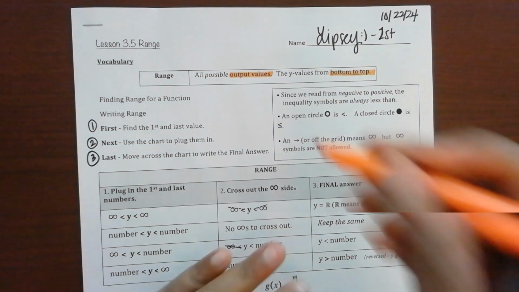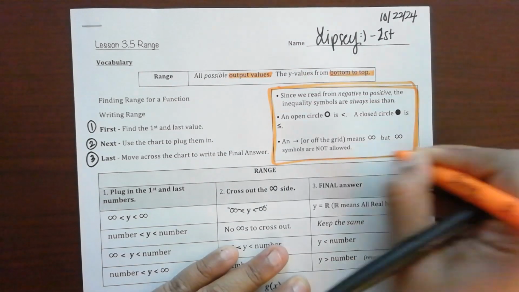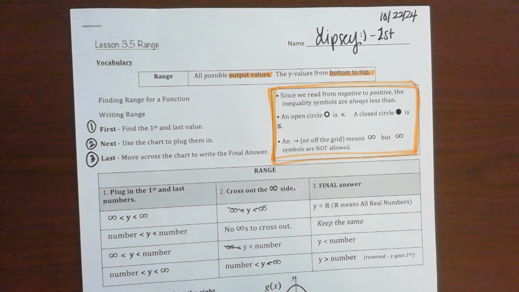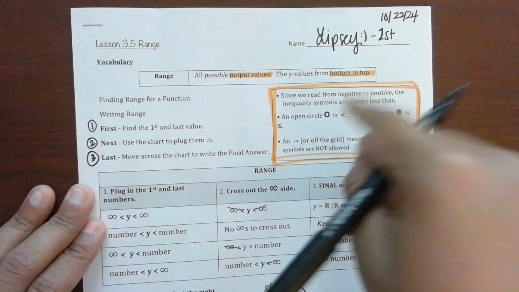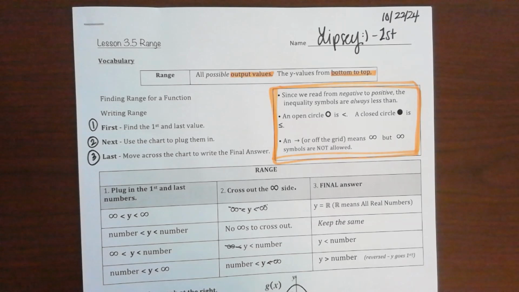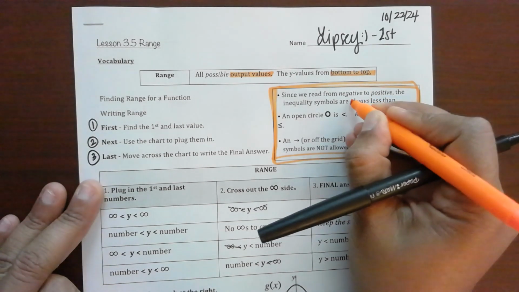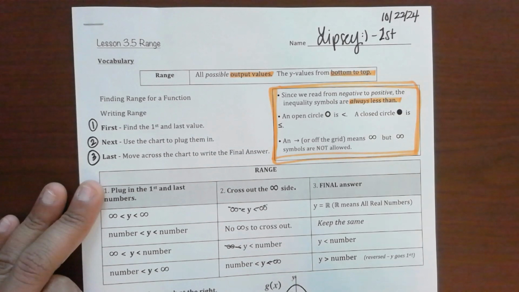The biggest thing we have to pay attention to is this square right here. That square is the actual summary of everything we need. So we read from negative to positive, and the inequalities are always what symbol? Less than, because you read it from left to right, so everything is going to be less than.